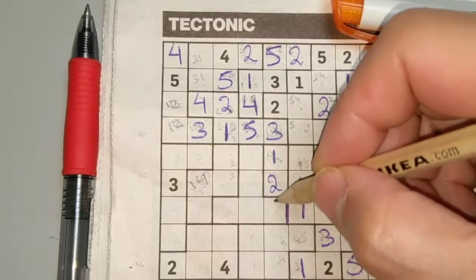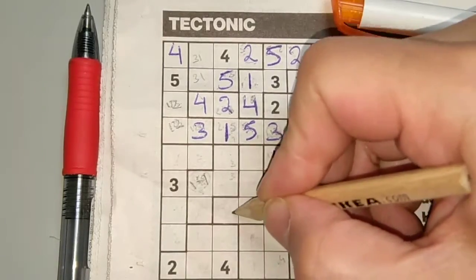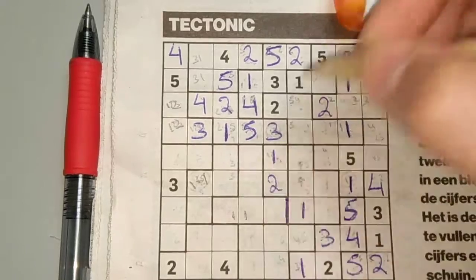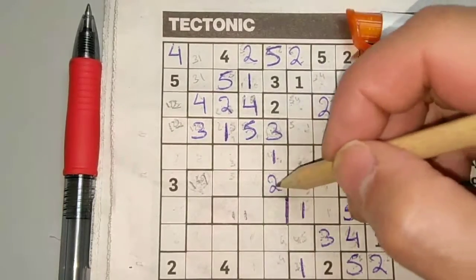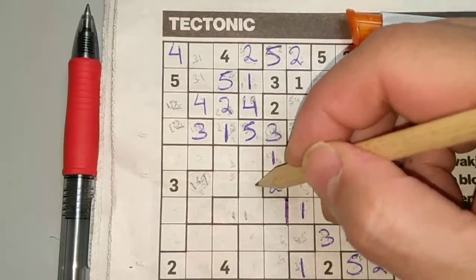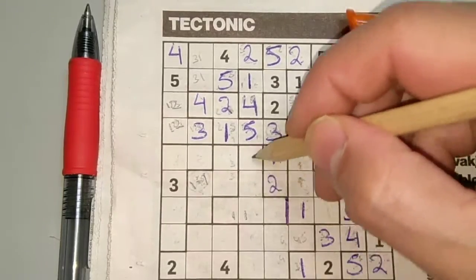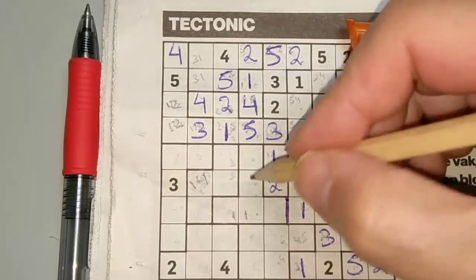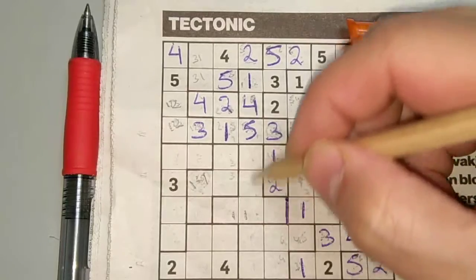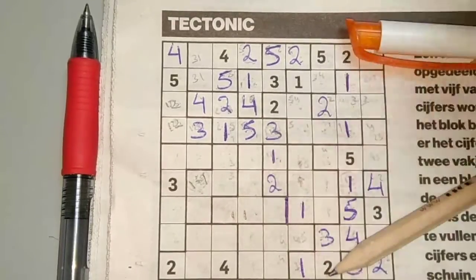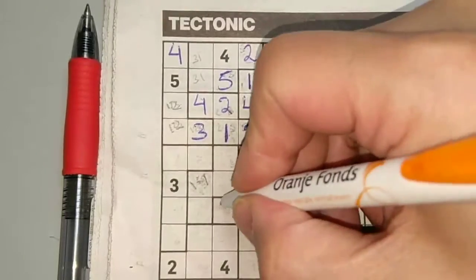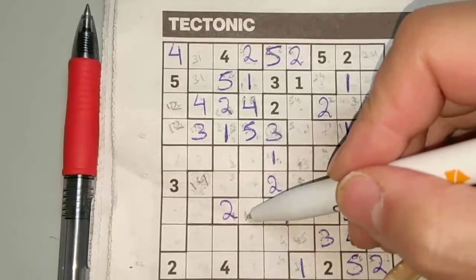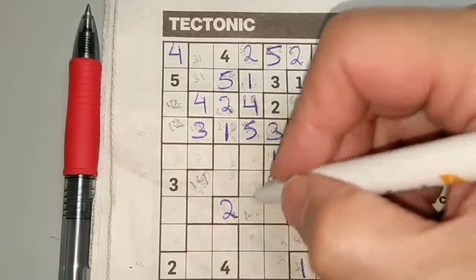Here also 1, so no 1 in these 2. So the 1 could be here or could be there. The 2 cannot be placed in those 3 boxes. We have a 2 here. 4 boxes. Only place for the 2 should be there. That means we have the 1 here.